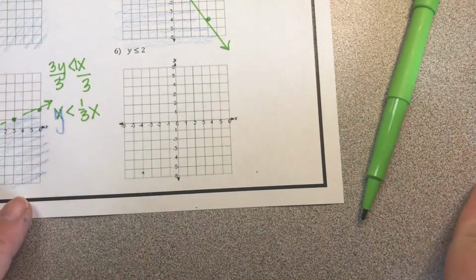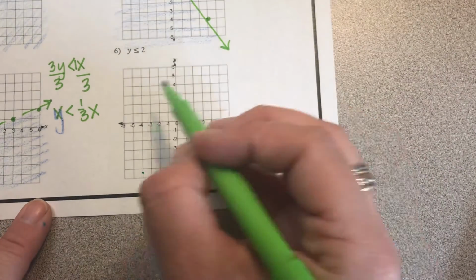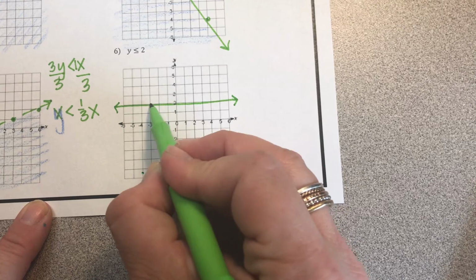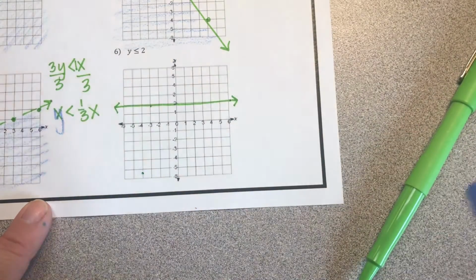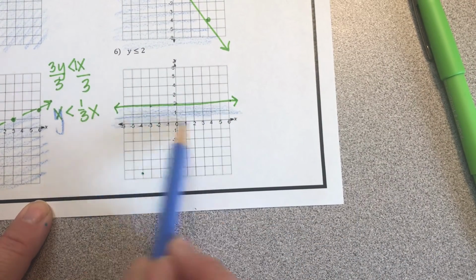And then number 6, the only requirement is that y has to be less than or equal to 2. This is where y is 2, right? -3, 2, 0, 2, 6, 2. And it's saying that I want all the values that are less than y.